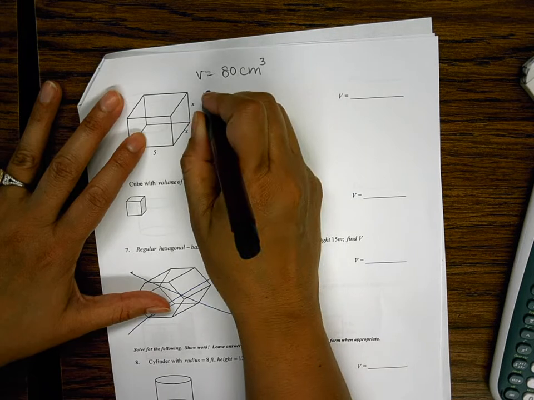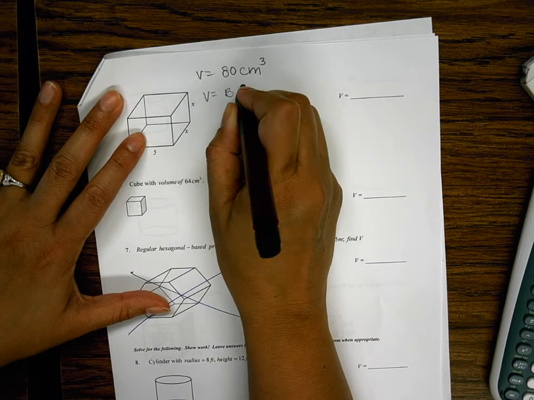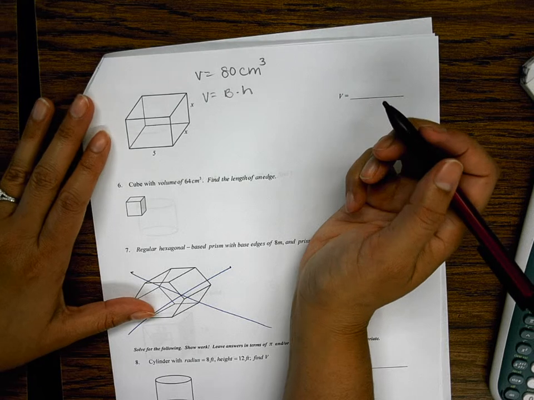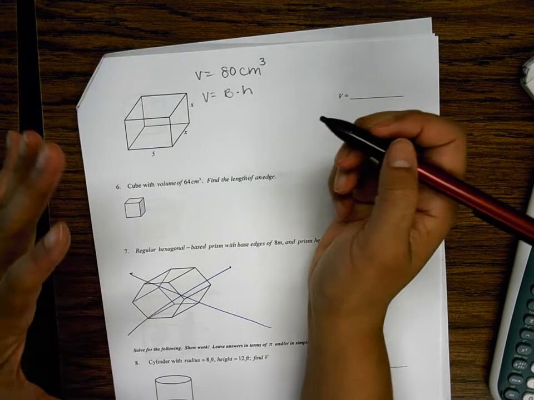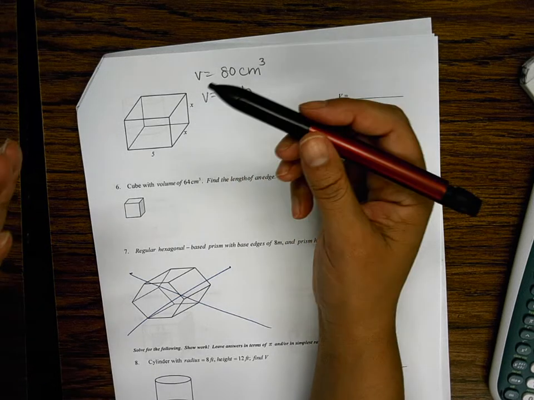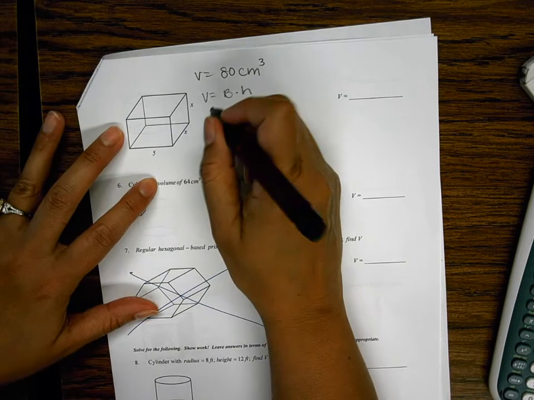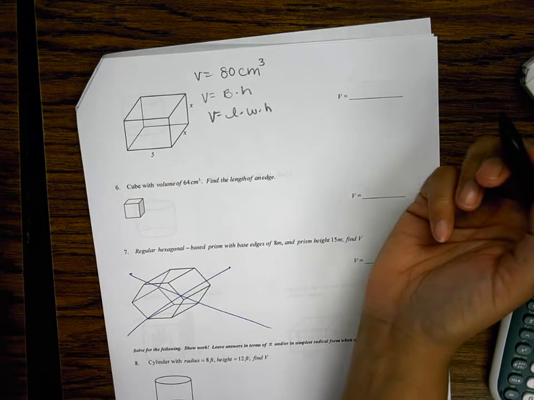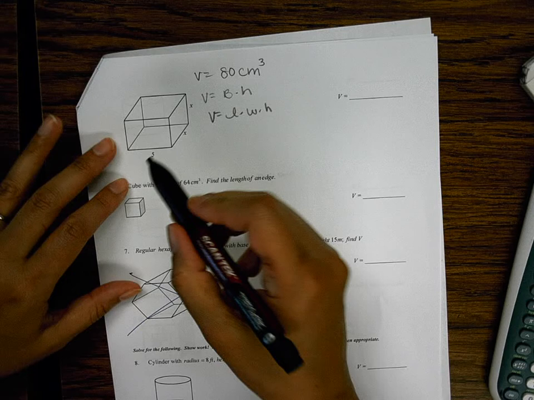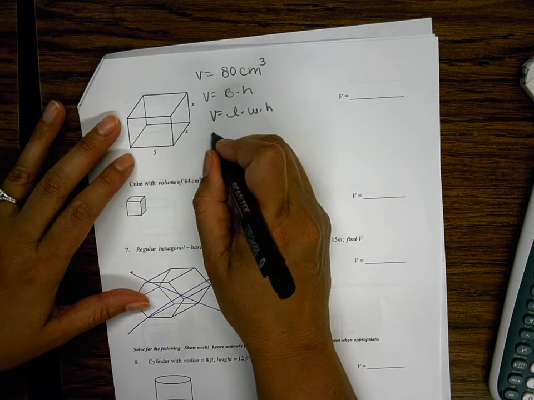Okay. Volume is area of the base times the height of the prism. Now remember, we talked about when it's a rectangular base prism or square base prism, it's easier to think of it as length times width times height. Or you could still work with the area of the base times the height. It's going to work the same way.